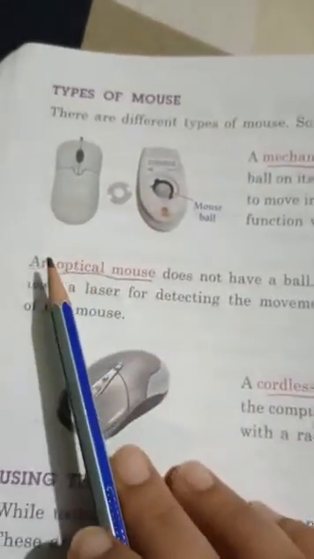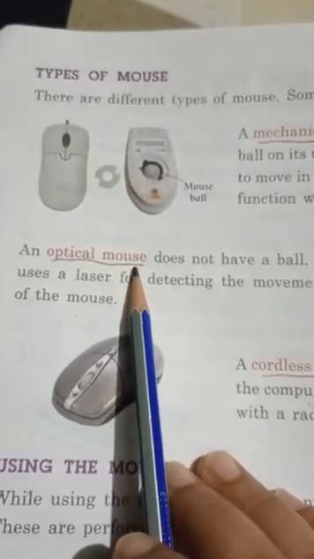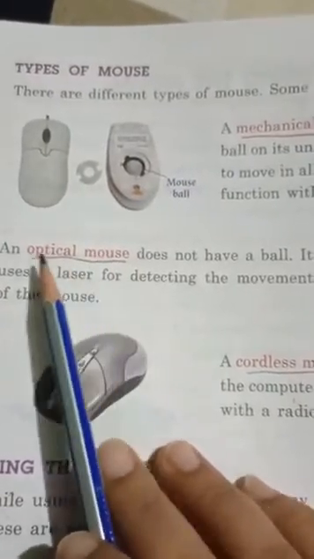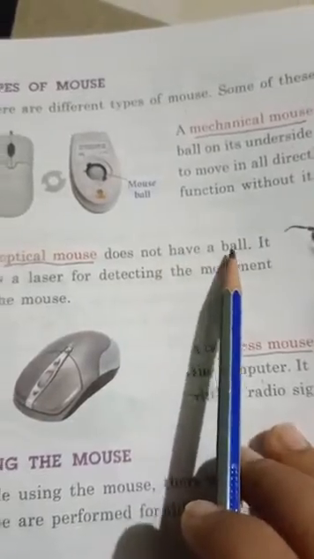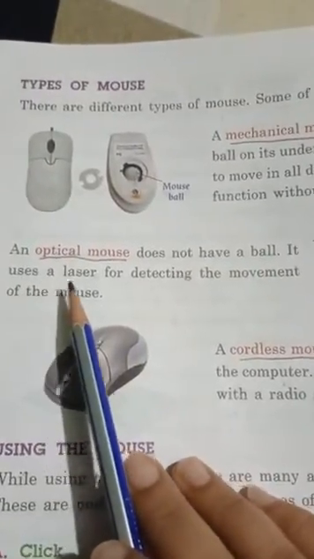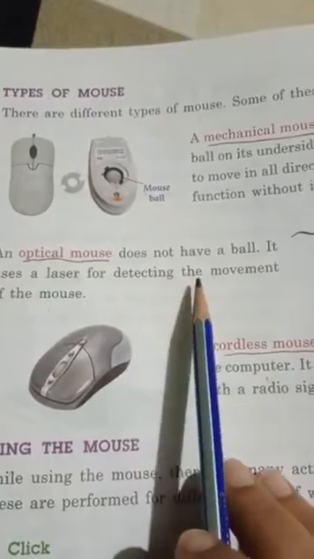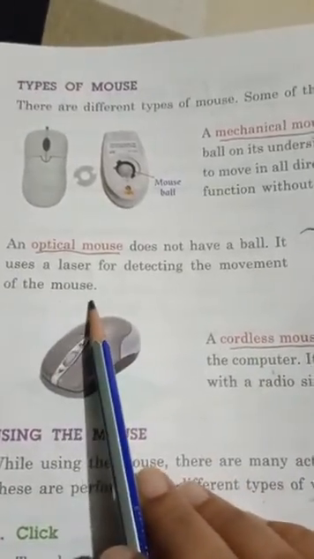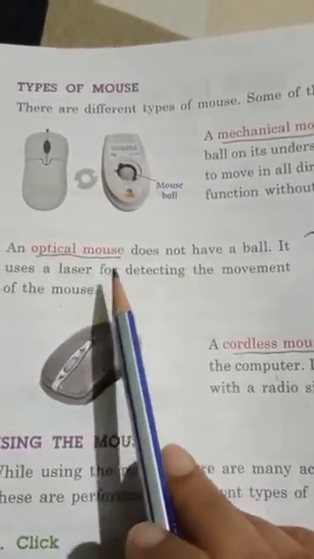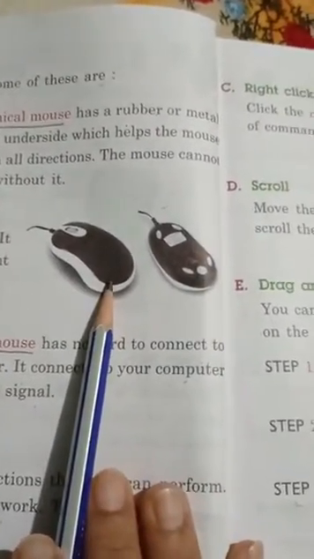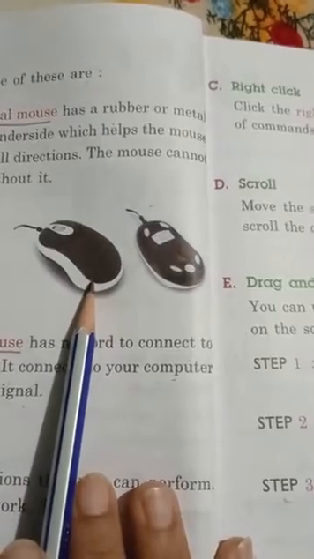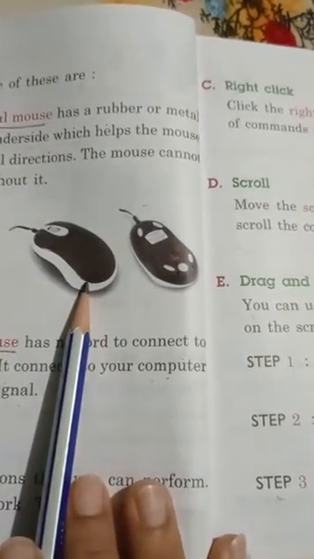Next one is an optical mouse. An optical mouse does not have a ball. It uses a laser for detecting the movement of the mouse. Means you can see this is the picture of optical mouse. An optical mouse does not have a ball.